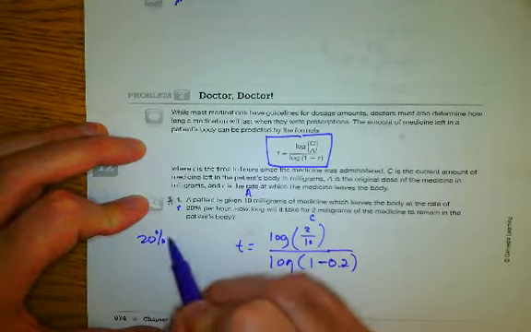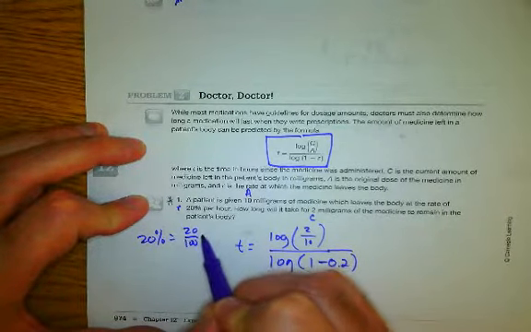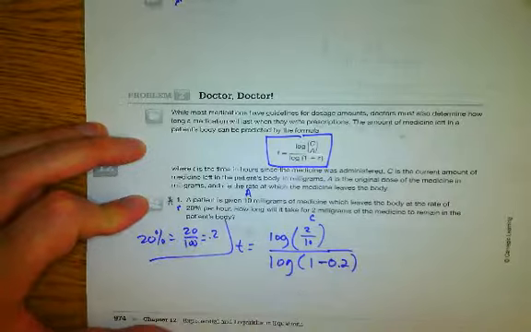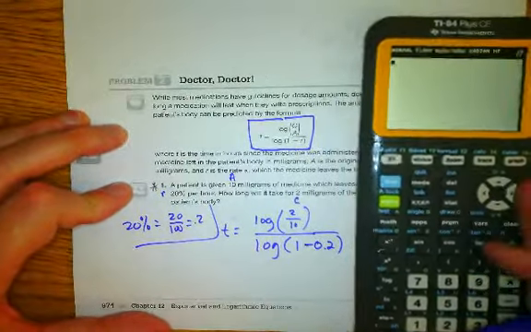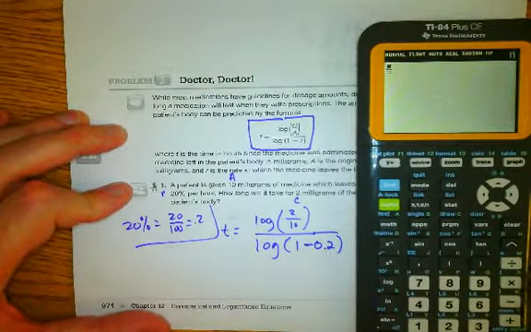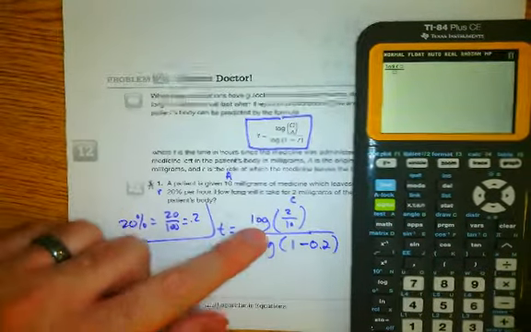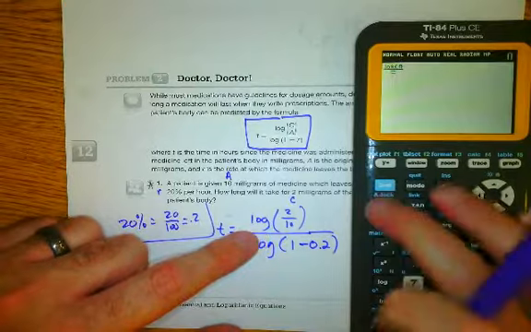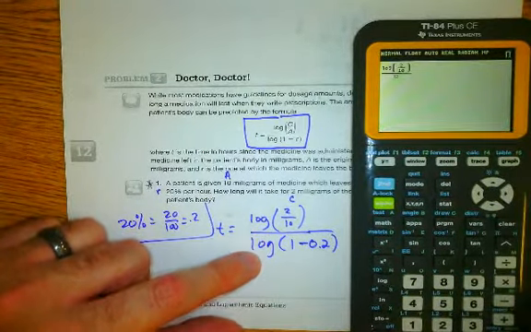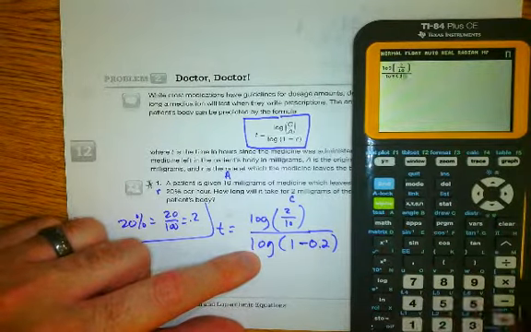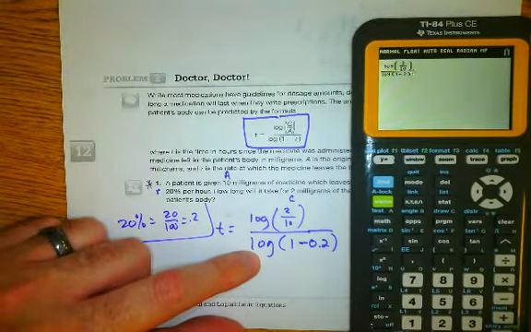And this now is a 100% calculator. Let's go to the calculator. We're going to make a fraction. Log button. Don't have to do log base because it's already just log. Fraction, 2 over 10. On the bottom, log again, 1 minus 0.2. And there's our answer. It'll take about 7.2 hours.